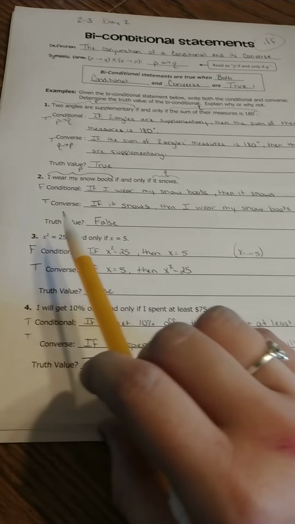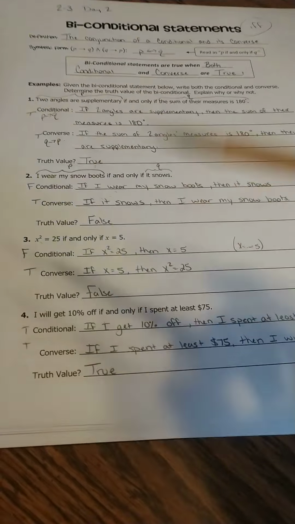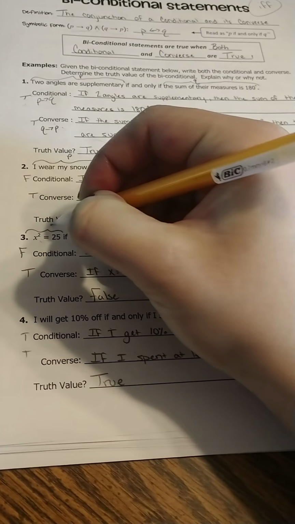So number 3, x squared equals 25 if and only if x equals 5. So x squared equals 25 is going to be statement P.